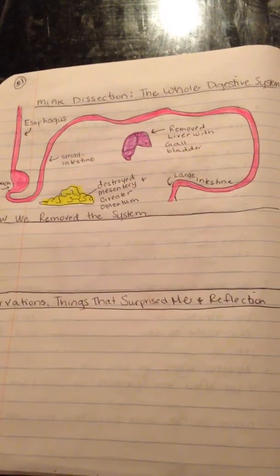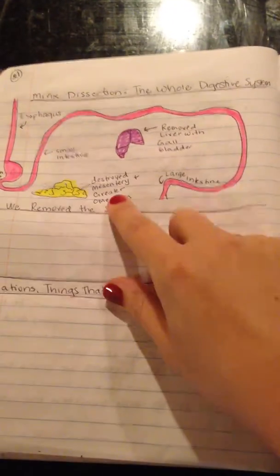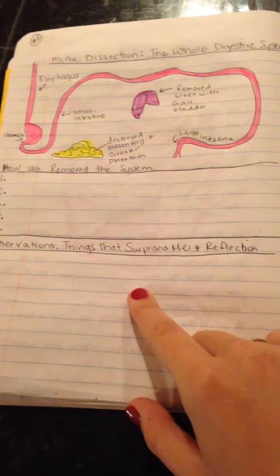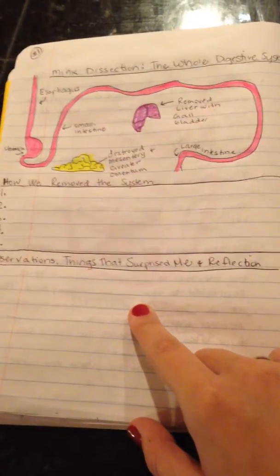on the following page. This little part was extra credit from the day that we pulled out the digestive system as a whole loop. So the things that we removed separately and how we saw everything was really a huge continuous loop. How you removed everything, things that you were surprised by, observations, reflections, that sort of thing.